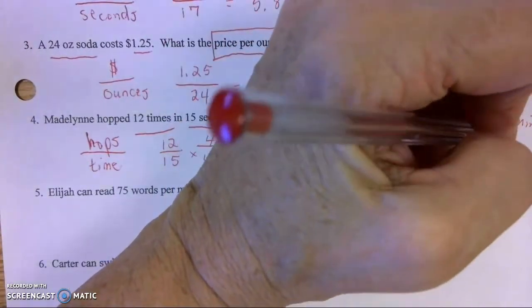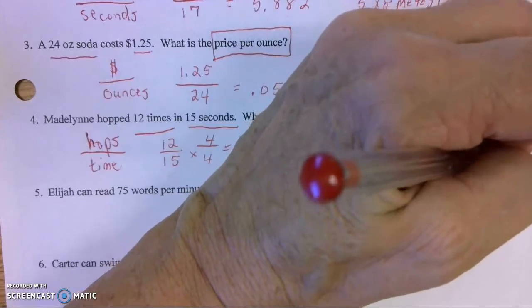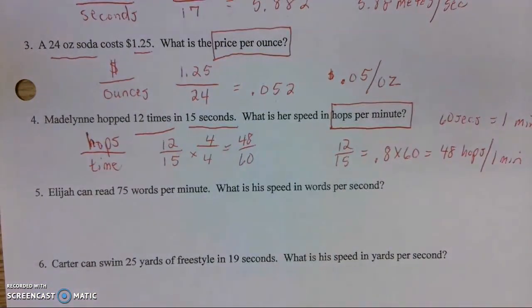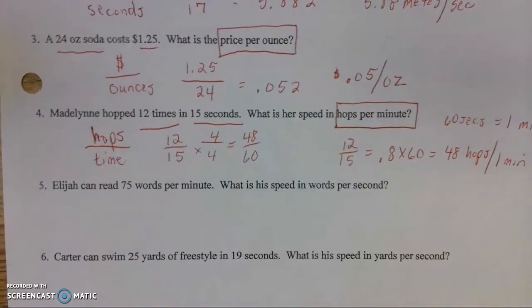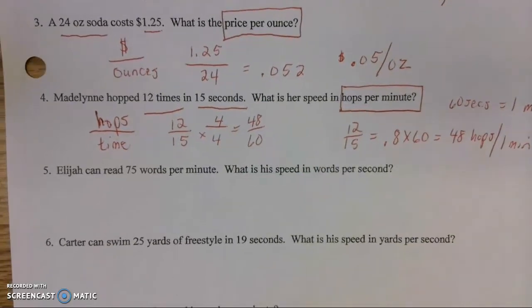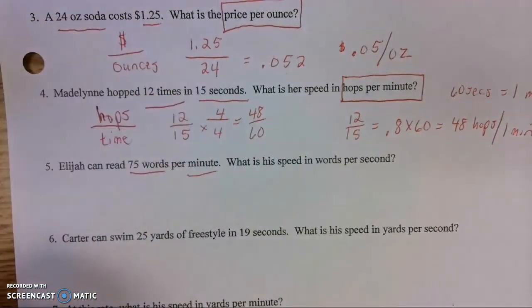So 48 hops per minute. And all I did was just change that 60 seconds into a minute. So be careful when you're doing these problems and make sure that you are expressing your answer in the unit that they ask.